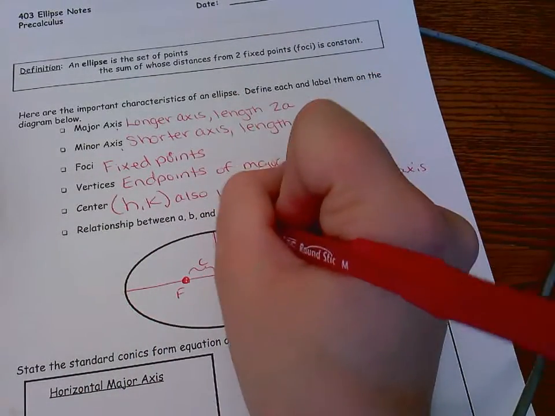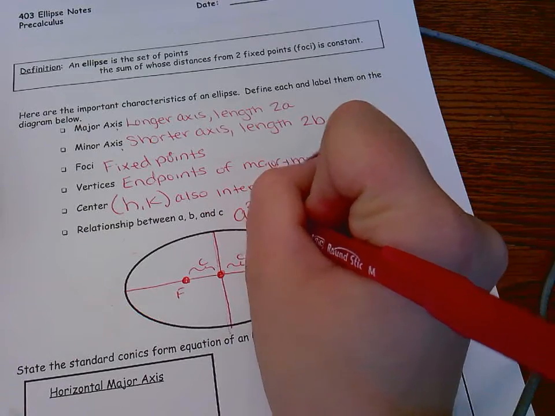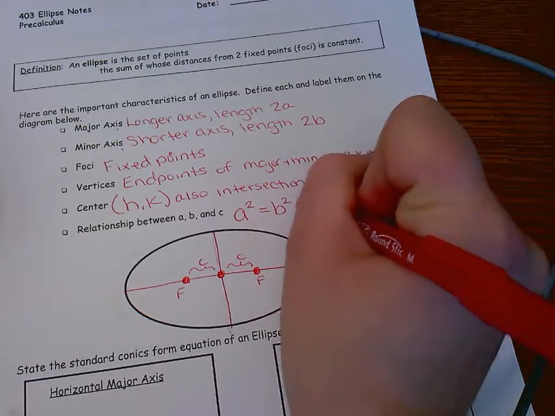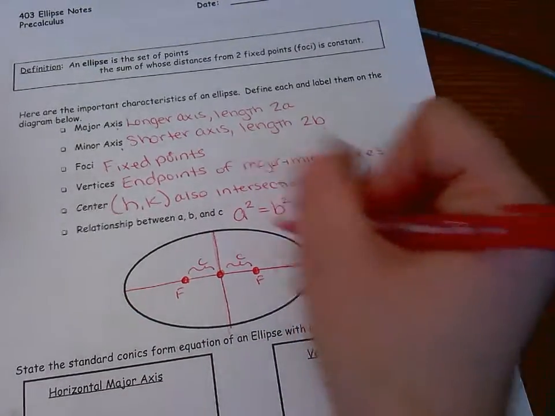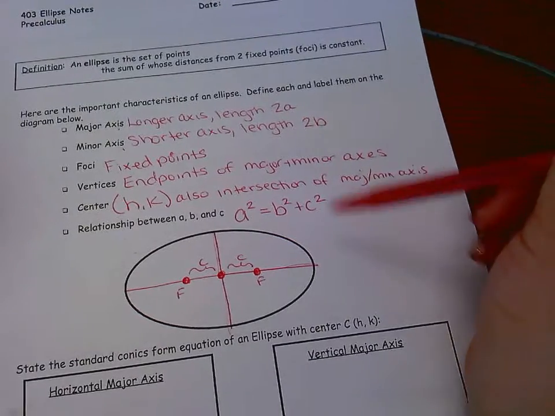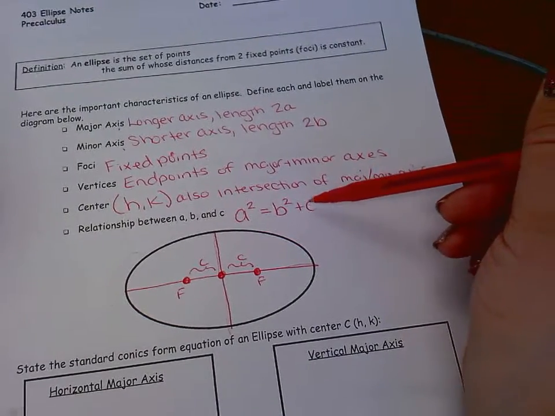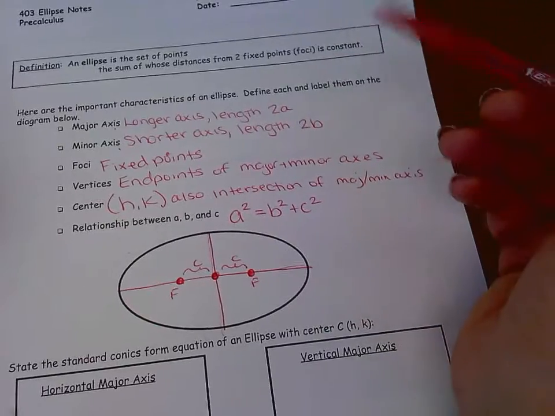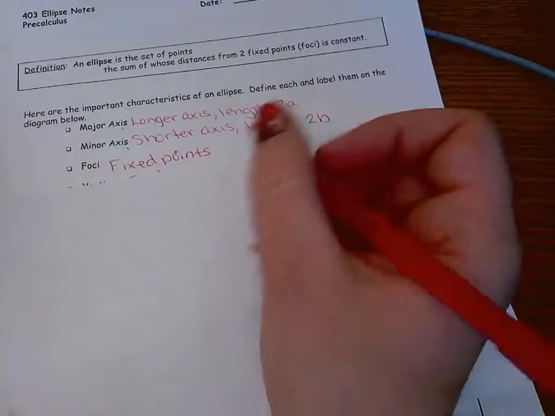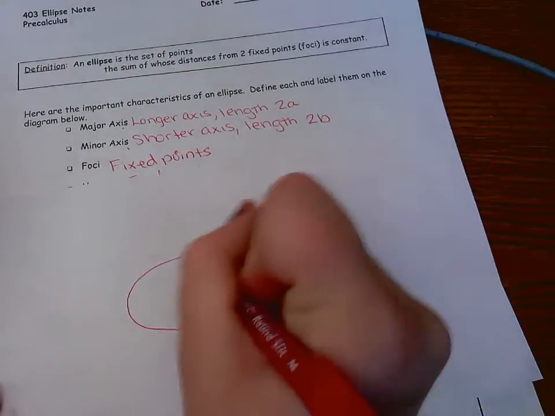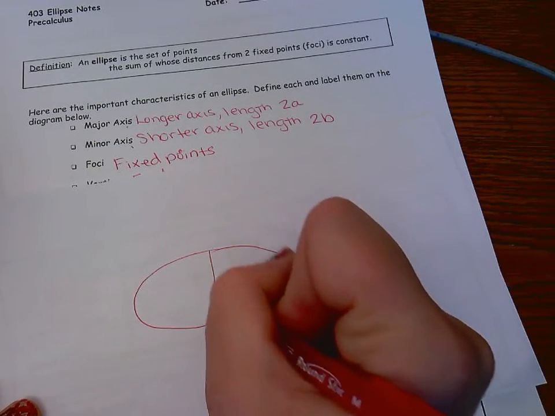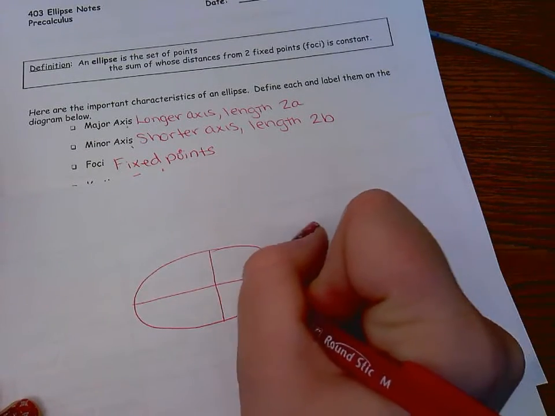The relationship is that a squared equals b squared plus c squared. So it's a Pythagorean identity. You could just memorize it, and then we're going to use it, but I want to show you where this comes from.